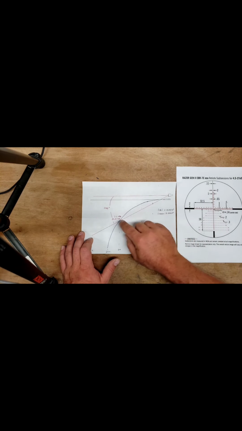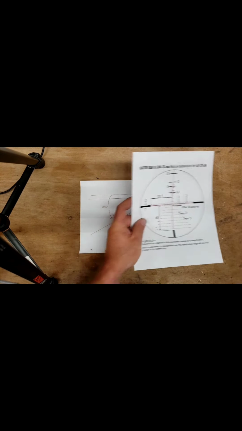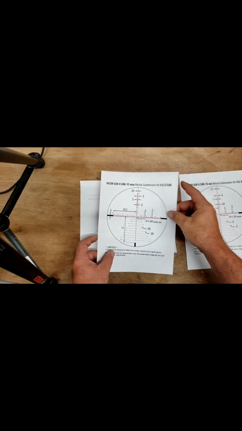So that would allow you to dial 200 yards because we need 7.3 mils. But 250 yards is actually 10.5 mils. So I would not be able to dial for the 250 yard target. I would have to use a combination of dialing and holdover.